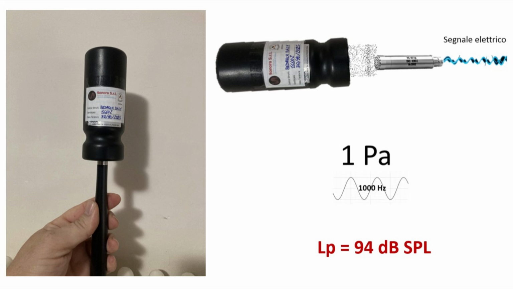In this case, an external, calibrated, and certified source, the calibrator, is hermetically sealed onto the microphone to provide the sound pressure reference for calibrating the entire measurement chain. The calibrator is an acoustic device that within the sealed chamber where the microphone is inserted generates a 1 kHz tone. For standard applications, it produces an effective mean pressure of 1 pascal, which corresponds to a sound pressure level of 94 dB SPL. It's the gold standard to ensure everything is tuned correctly.